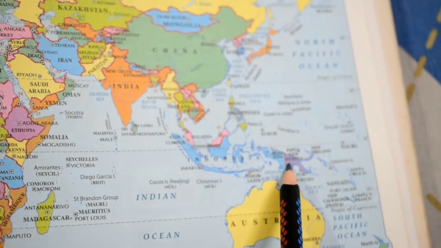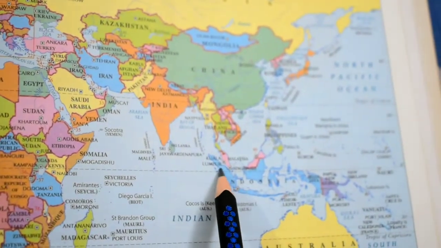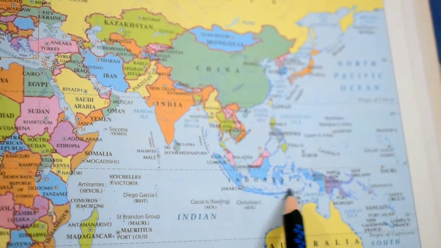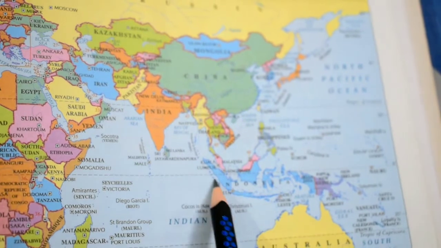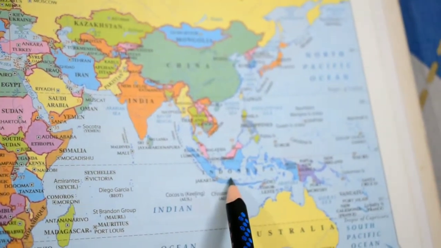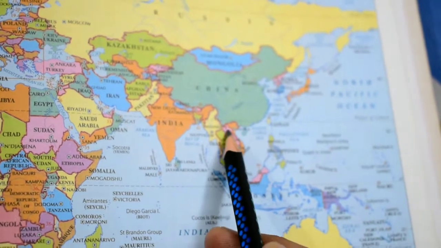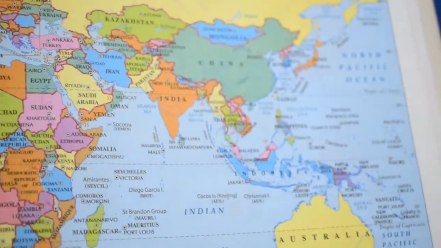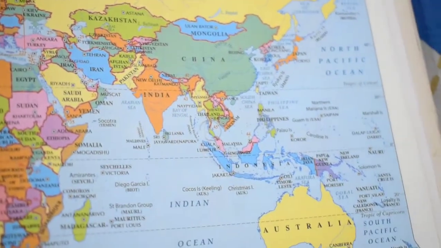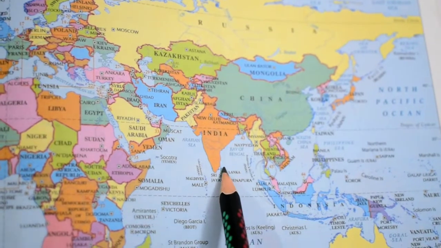Then there is Jaya. This area, Irian Jaya, is these areas. Next comes Indonesia, the islands of Indonesia over here. This long one is the island of Indonesia. Then peninsular Thailand. Not the entire area of Thailand, only the peninsular part of Thailand. Next you have Sri Lanka. Parts of Sri Lanka also lie in this.